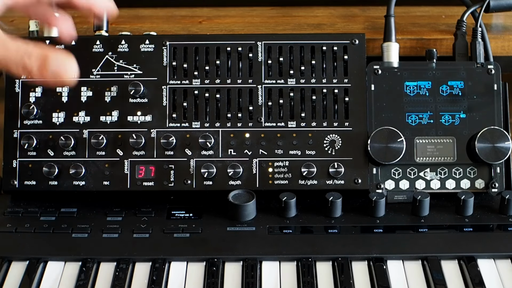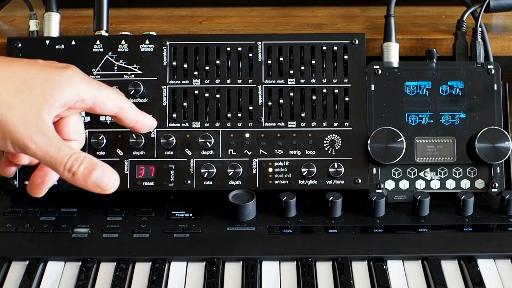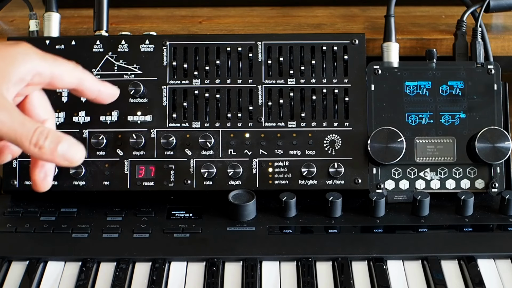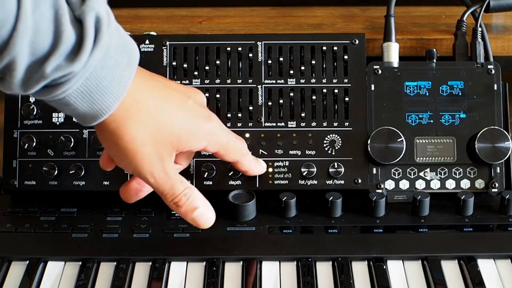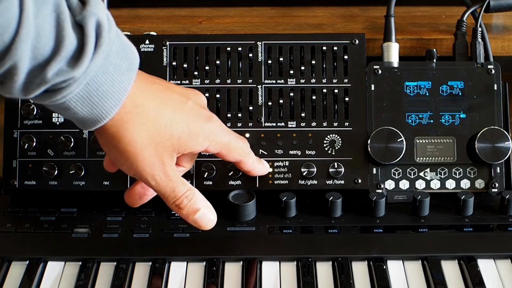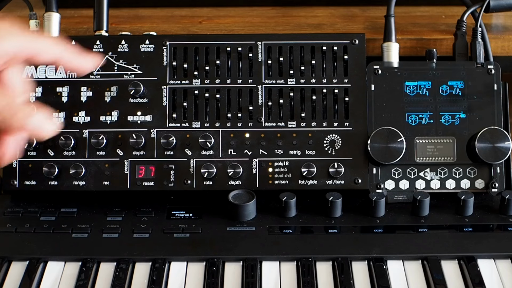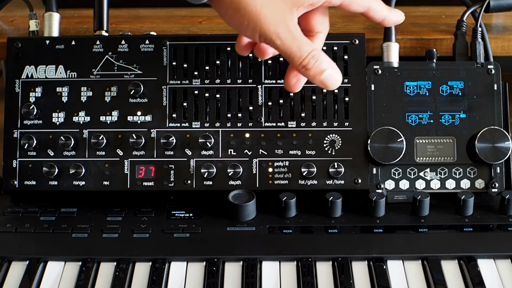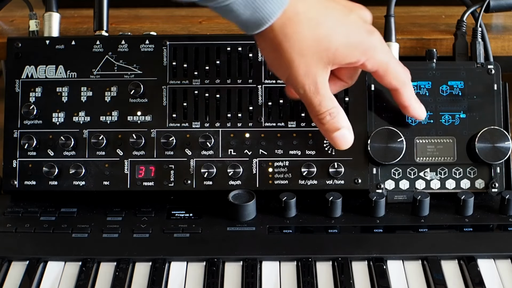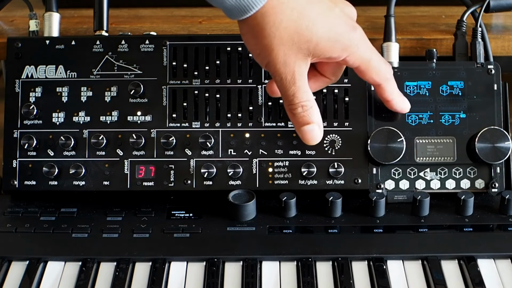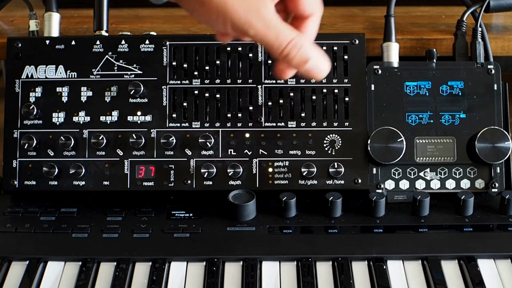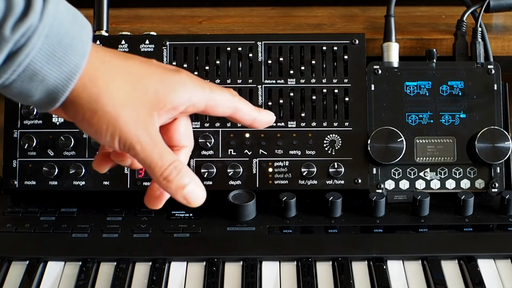For example, the MegaFM contains 2 chips. Now each chip has 6 voices, so you have a maximum of 12 note polyphony in the MegaFM. Whereas the DAFM, as you can see from the front panel, just has 1 chip in it. So that means you have a maximum of 6 voices.